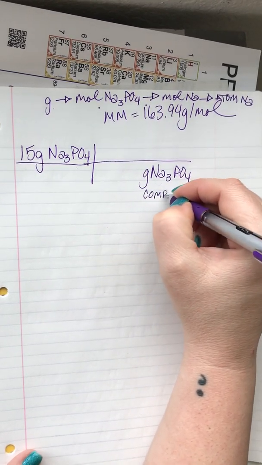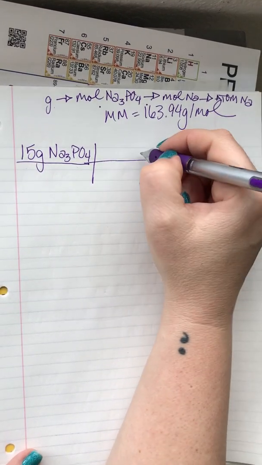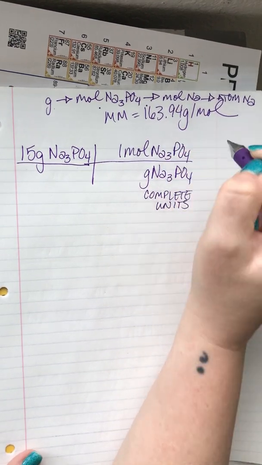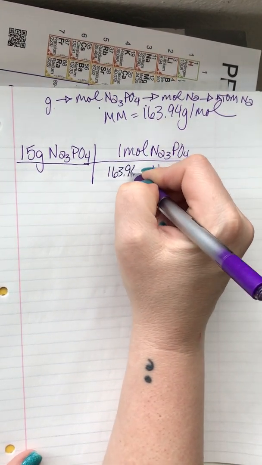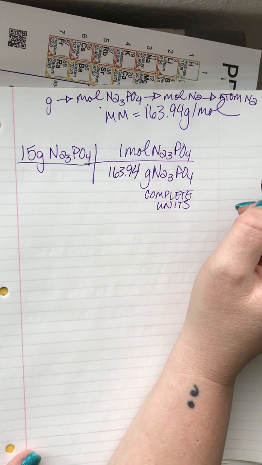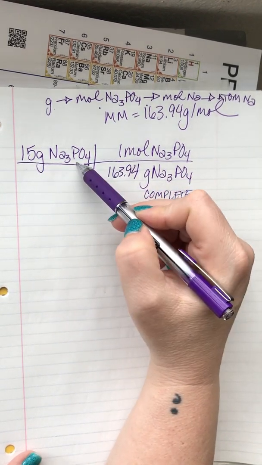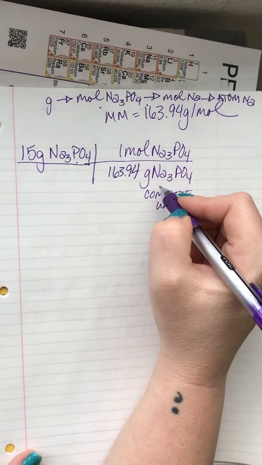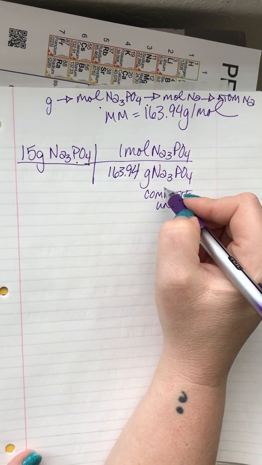So this would be the complete units. And then we have moles of Na3PO4 up top, right? So 163.94 goes here. Right? But you can see if you're starting off with grams of sodium phosphate, you can't cancel grams of sodium phosphate with just grams of sodium. Does that make sense, Jessica? Yeah? That was a great question. That wasn't stupid at all.